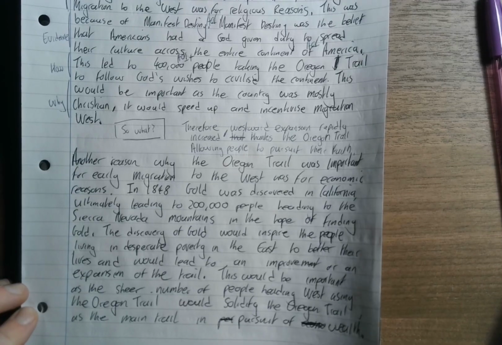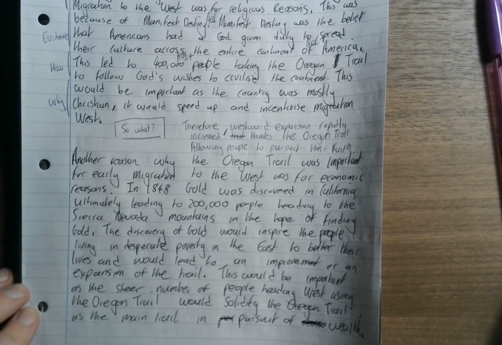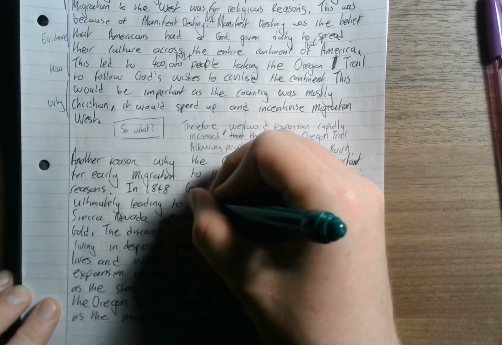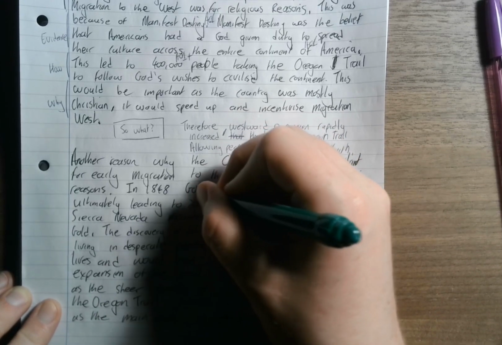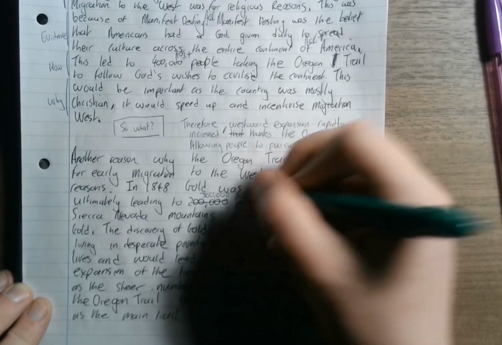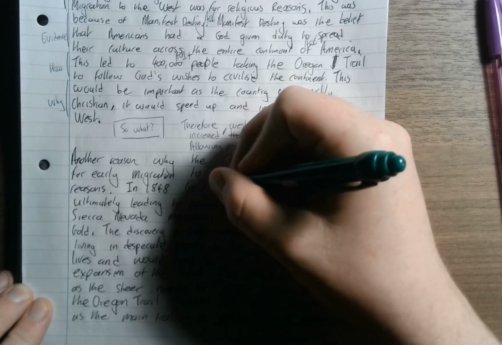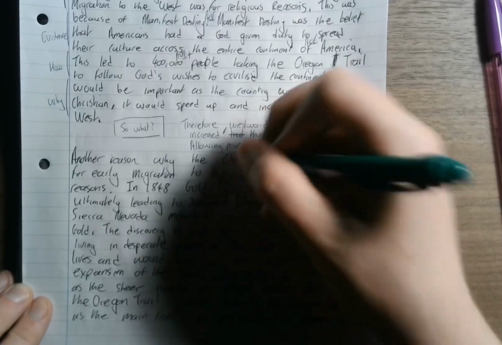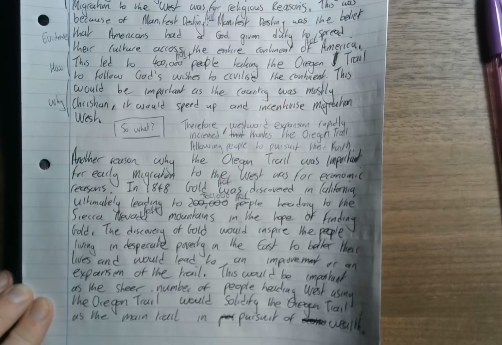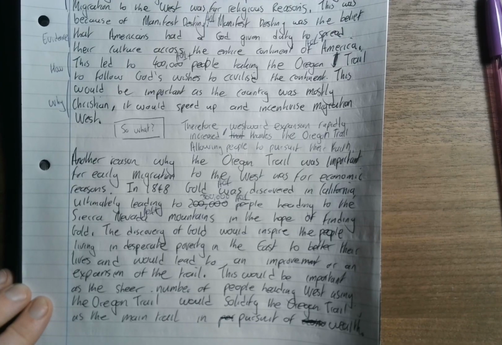In 1848, gold was discovered in California, ultimately leading to 200,000 people. I actually think it's 300,000 people. Again, that timer ruined me over there, but you can see my intention there with AO1, and AO1 again about gold being discovered. Sierra Nevada mountains, that's definitely AO1 plus. And they moved there in the hope of finding gold.